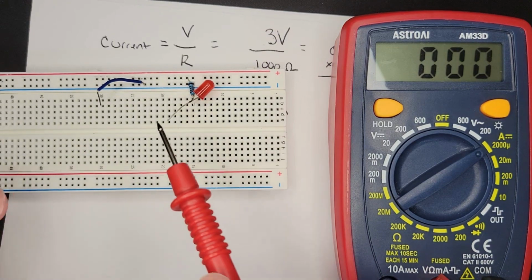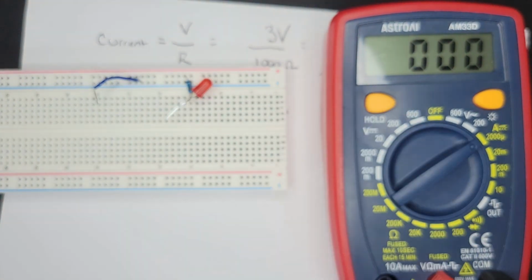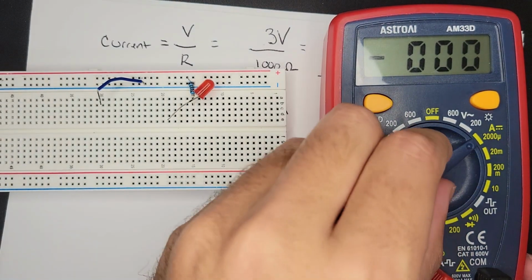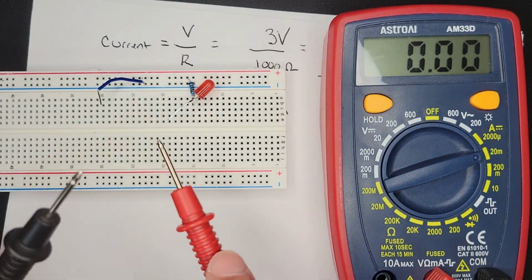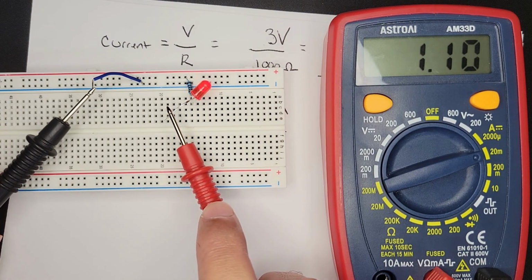And let's get our positive on the LED. Let me put it back to the milliamp setting. Right now it's on micro, which is even smaller. So I'll just put it back to milli. So if we attach this, then we'll see the LED illuminates.